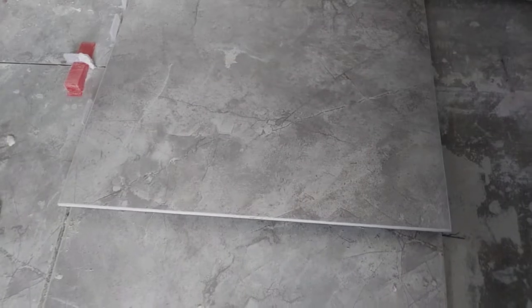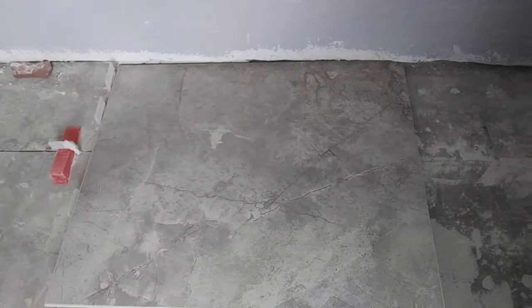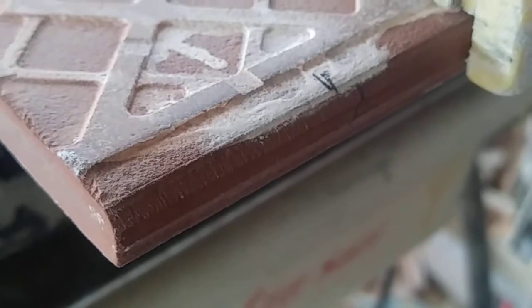So everything looks uniform and precise. That's the purpose for flipping that last one over. Alright, tip number 2.